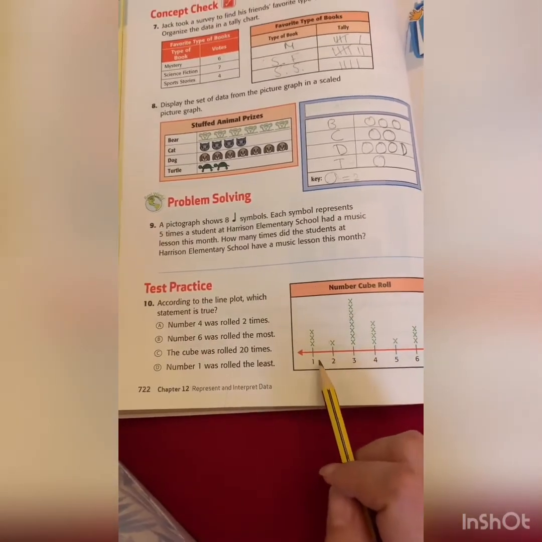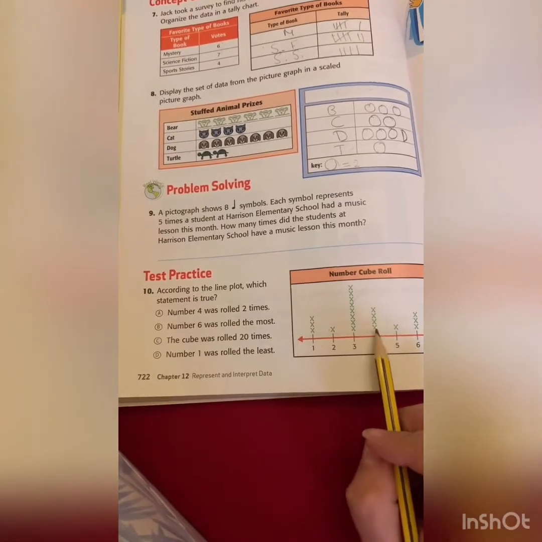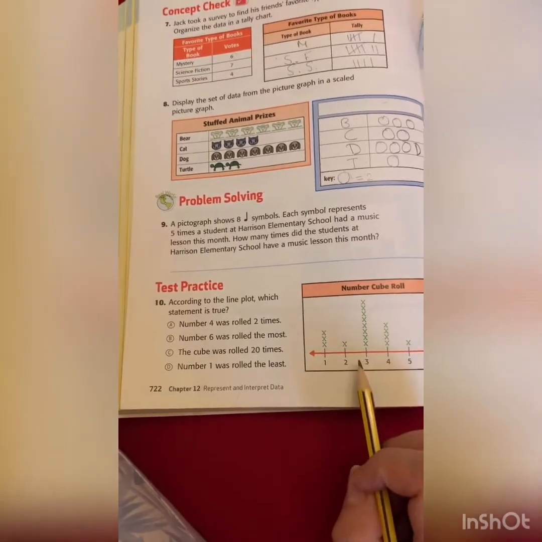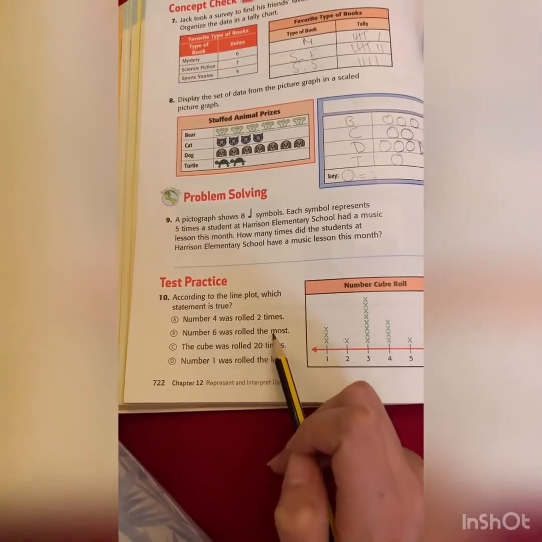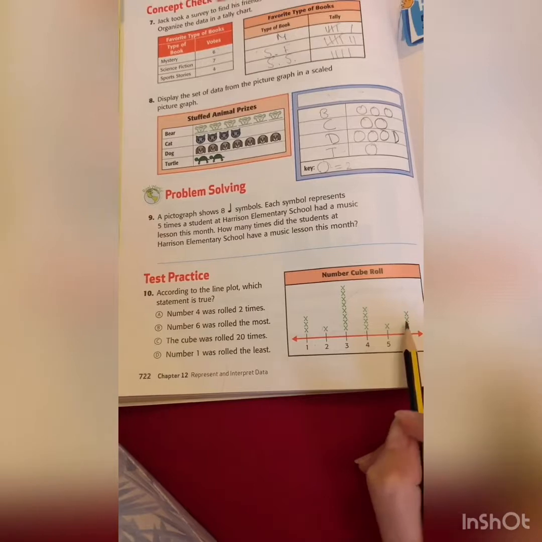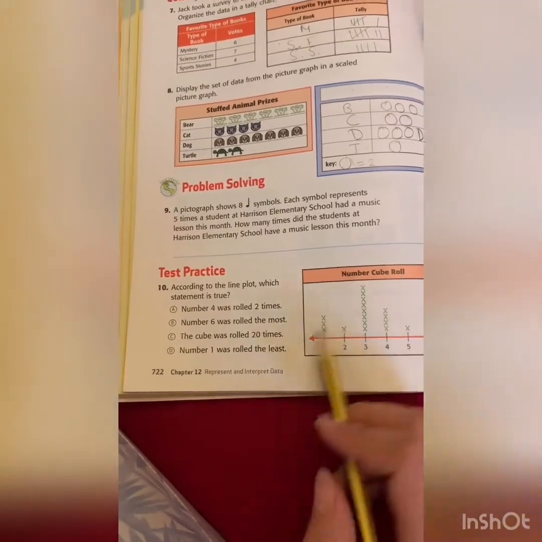So they said that number 4 rolled 2 times. It's wrong because it rolled more than 2. Number 6 was rolled the most. Let's look here. It obviously didn't roll the most because it didn't get the highest x's.